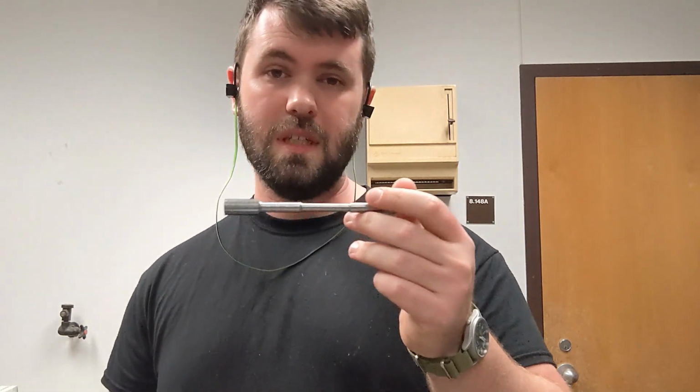The 1 in 4140 lets you know that chromium is a portion of the alloying composition, and 40 at the end means 0.4% carbon. So this is a hypoeutectoid steel. It is to the left of the eutectoid composition of 0.76 weight percent carbon.